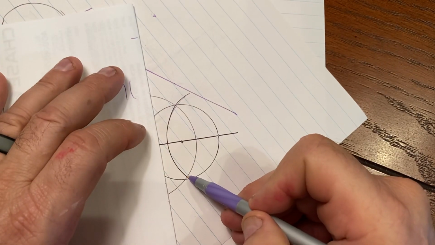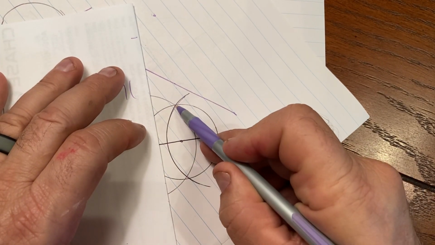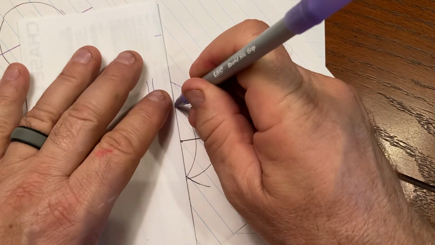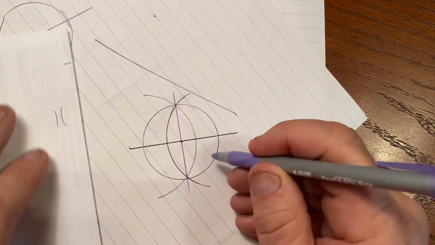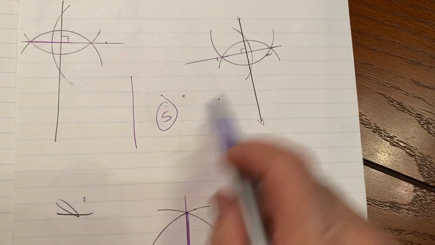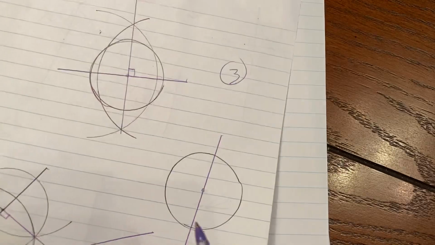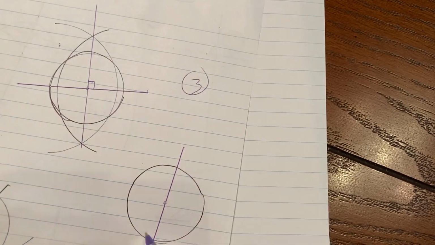Okay, intersection is right there and right there. Womp bump, perpendicular. Okay, 5 of these type, 3 of these type. Okay, and that'll give you your 8.